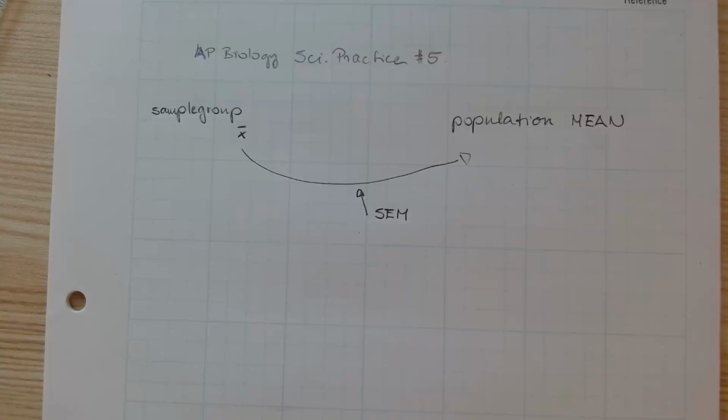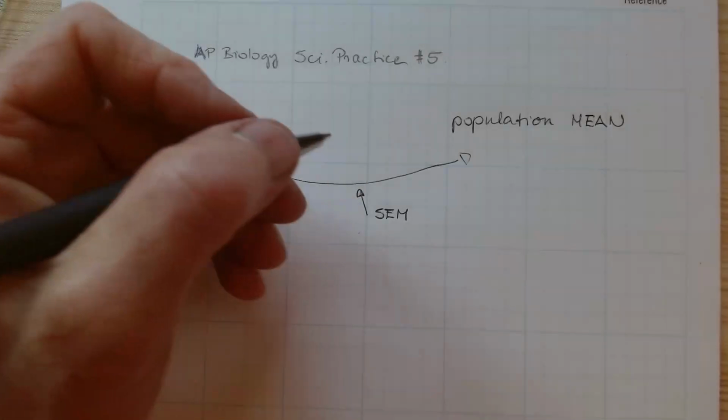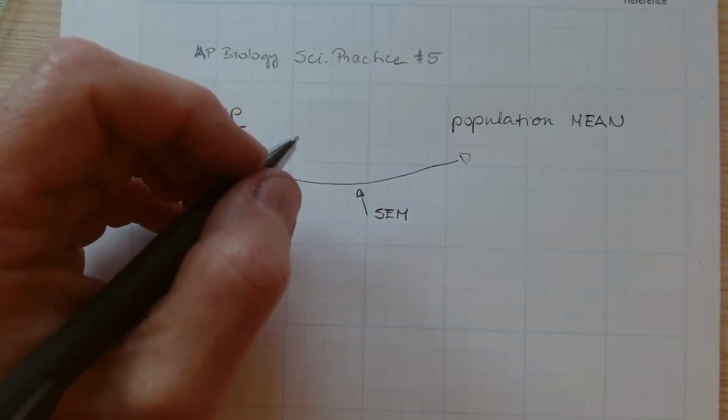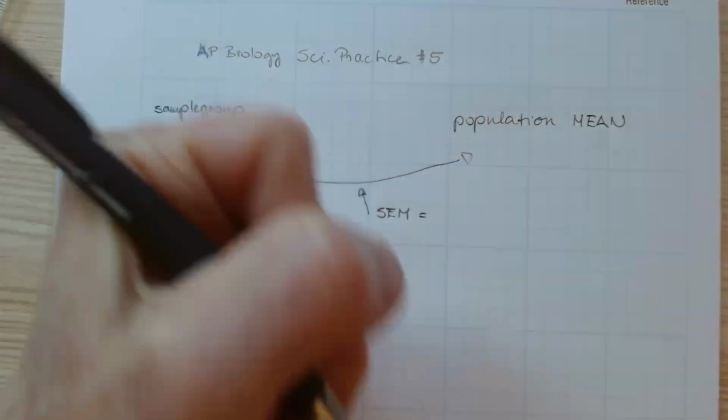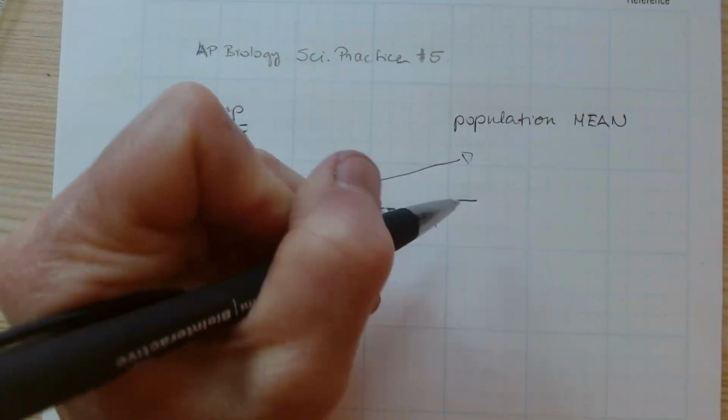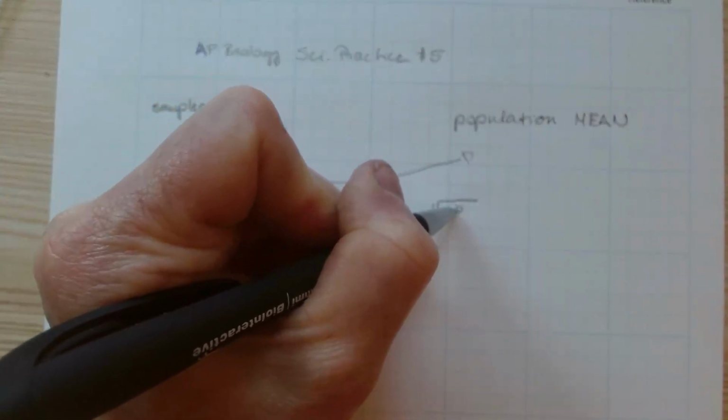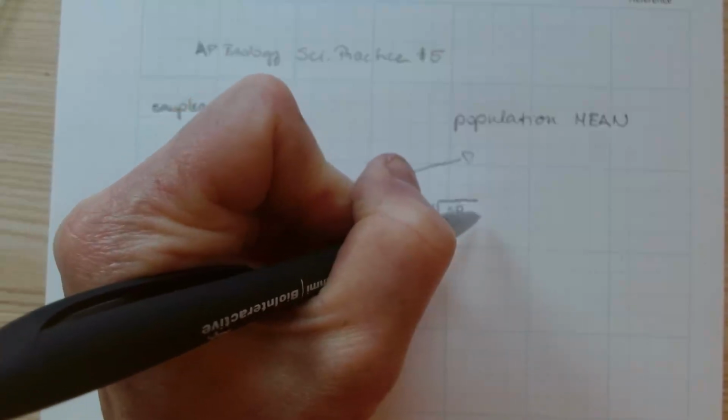Understanding and calculating the standard error of the mean helps us interpret data with confidence and draw meaningful conclusions from experiments. How do we figure out the standard error of the mean? It is the standard deviation over the square root of the sample size.